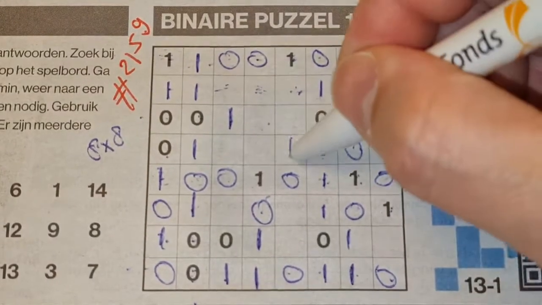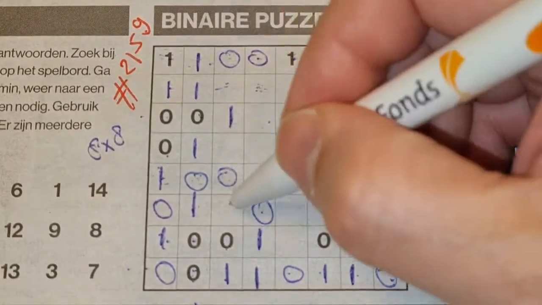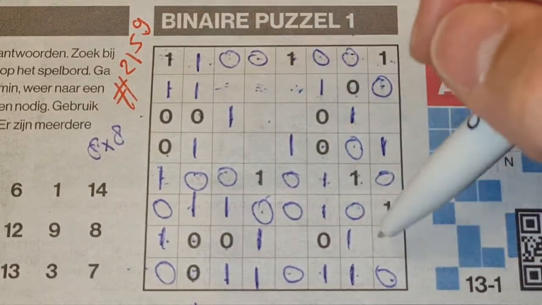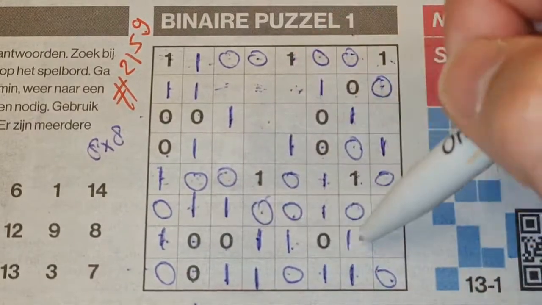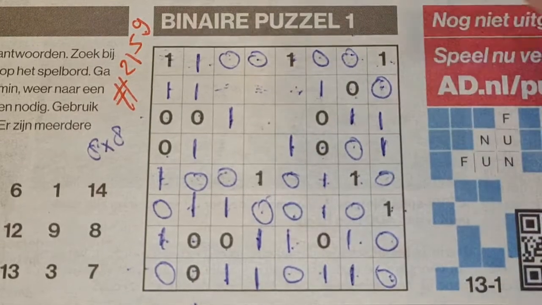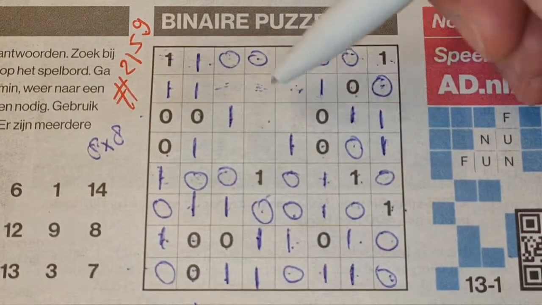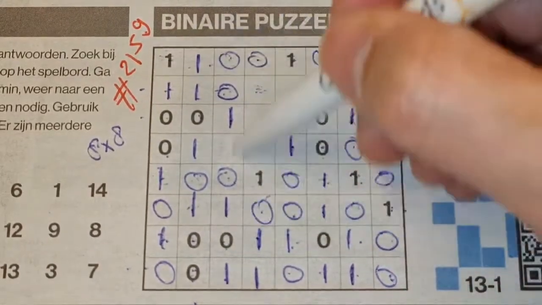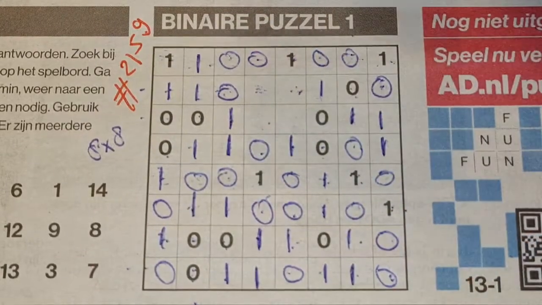Then double 0 here 1 there 1. Between 2 0s comes a 1. We have now 4 1s, so the rest are 0s. Double 0 here 1 there 1. We have now 4 1s, so the rest are 0s. We have here 4 0s, so the rest are 1s. Then double 1 here no there no. We have now 4 0s, so the rest are 1s. Double 1 here no there no.